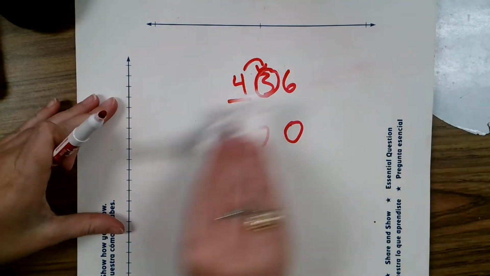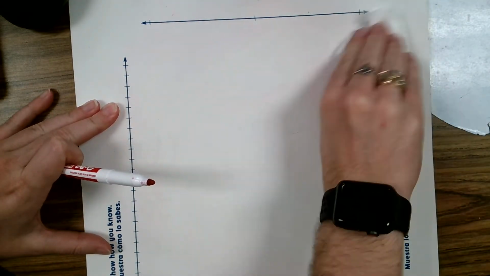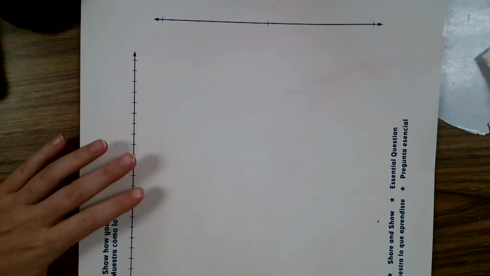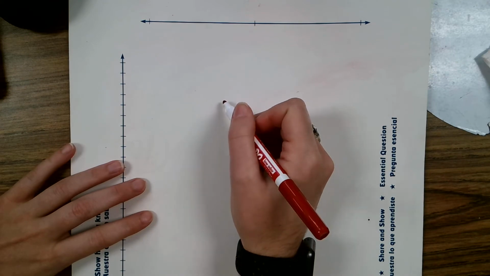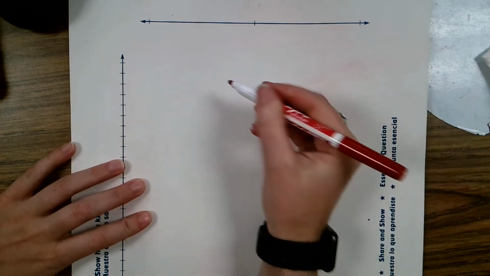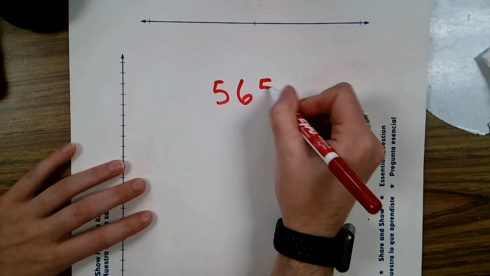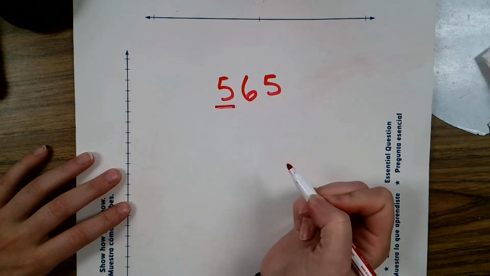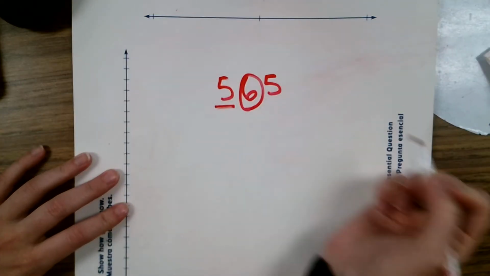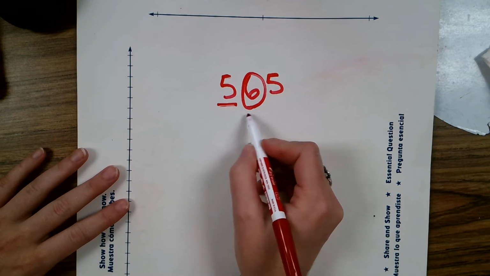Okay, I'll do one more, and then I'll give you one to practice on your own, and then I will let you do your own on Seesaw. So I'll do this one together with you. So do 565. Okay? Mark your place. Look next door. 5 or more, add one more.